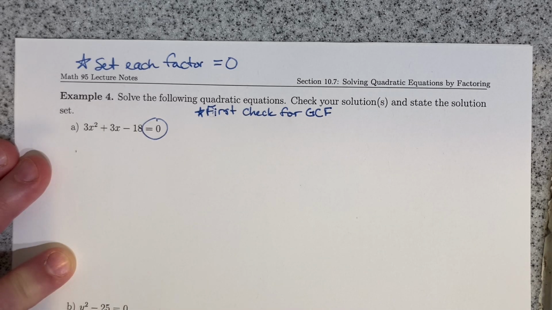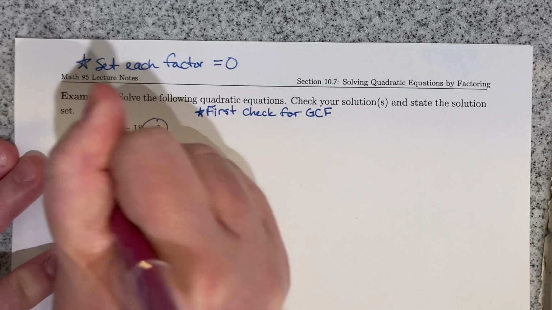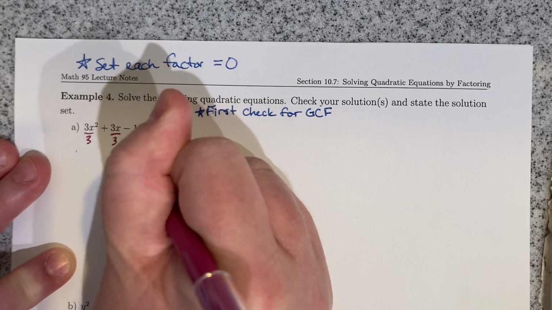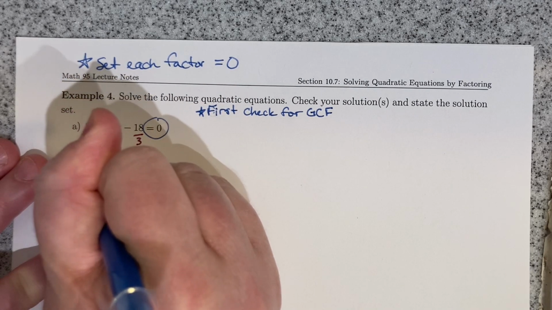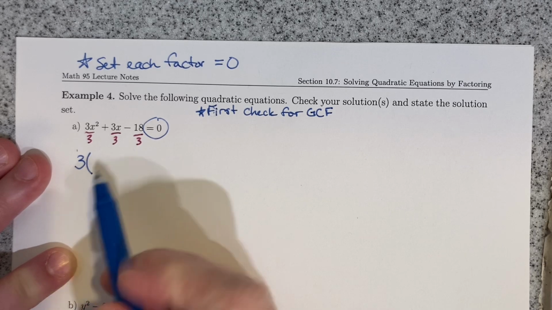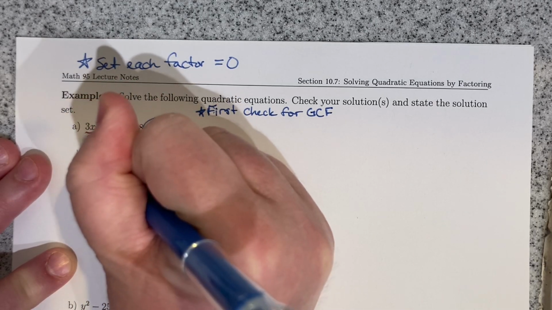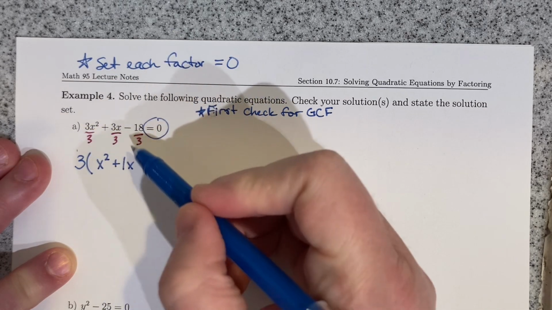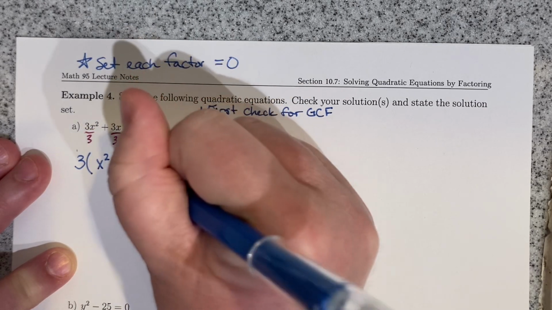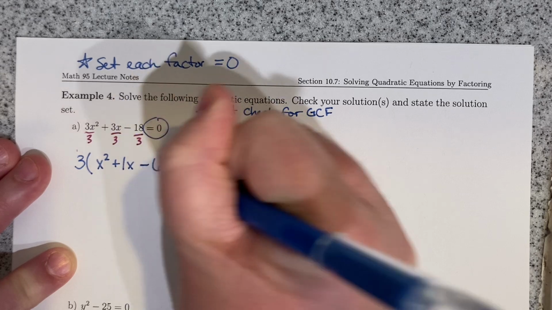Oh, look, we can. So I'm going to divide by 3, divide by 3, divide by 3. Now that 3 is still part of my factoring. The greatest common factor is still there, but now it should be a lot easier.